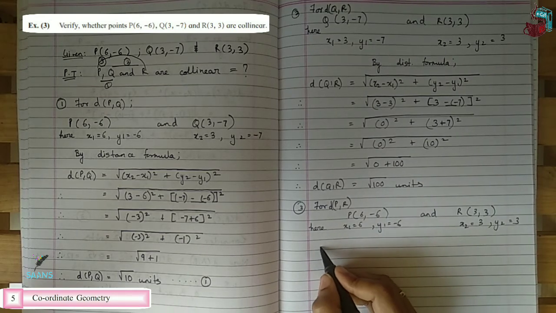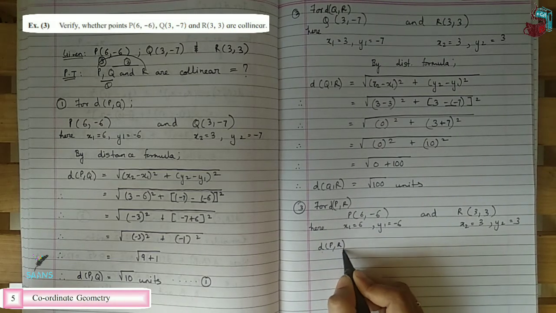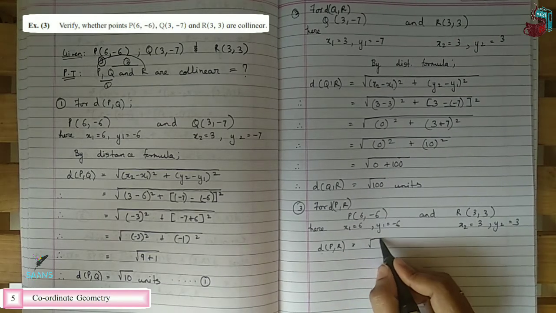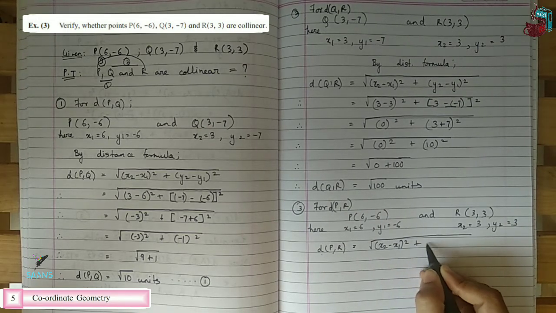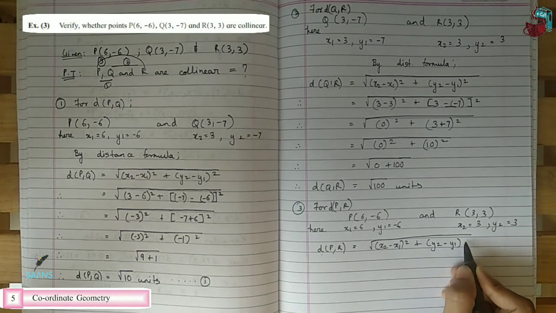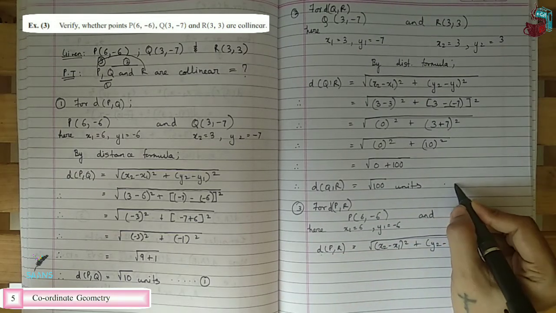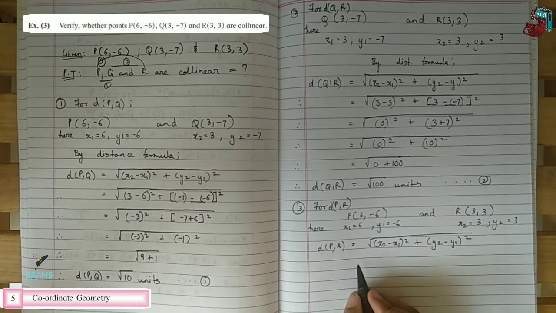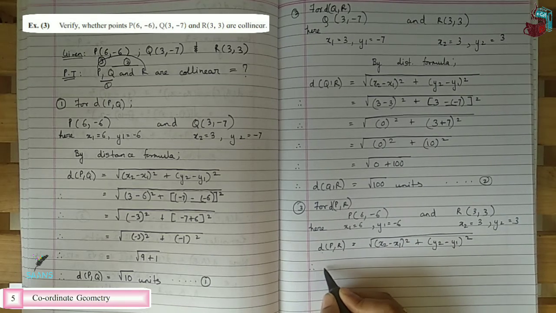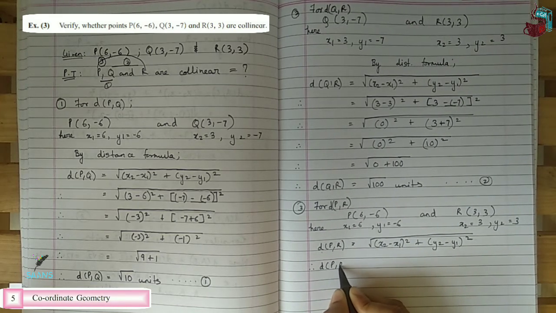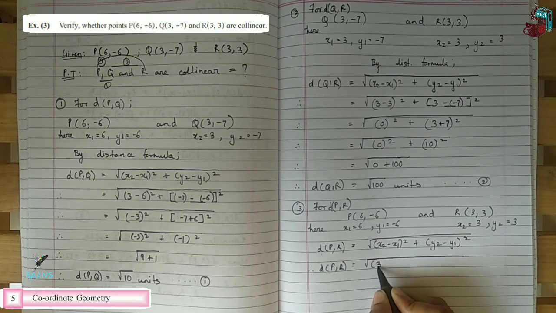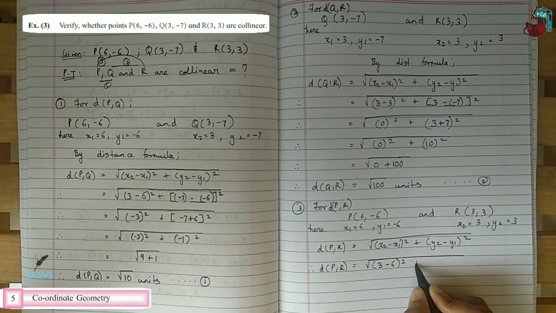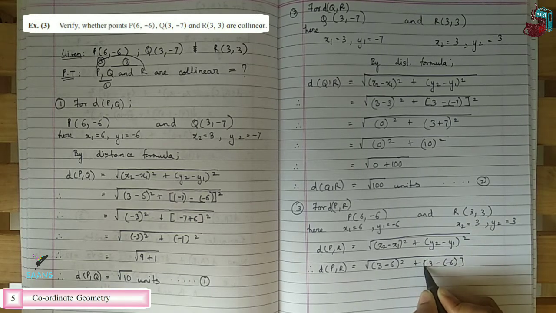Therefore, distance PR is equal to under root (x2 minus x1) the whole square plus (y2 minus y1) the whole square. This is your second. Now, substitute. Therefore, distance PR is equal to under root. What is x2? (3 minus 6) the whole square plus (3 minus of minus 6) the whole square.